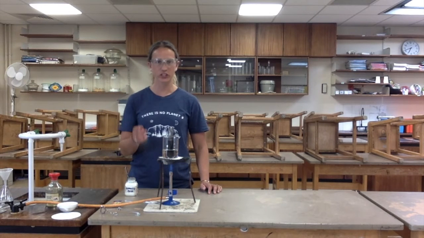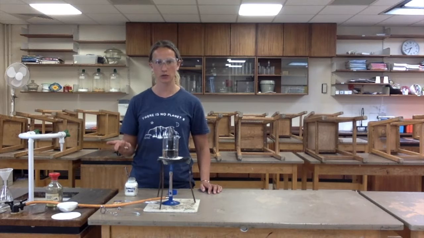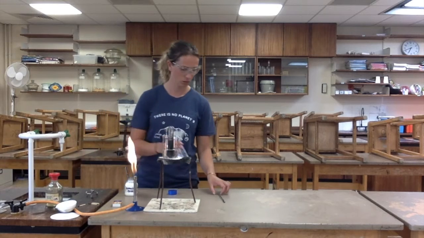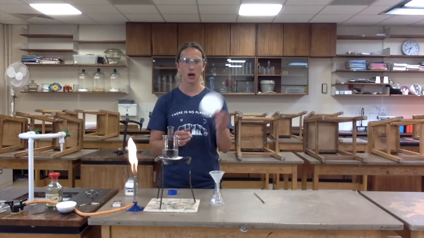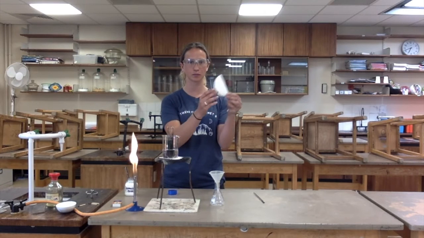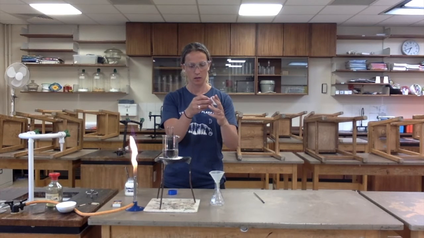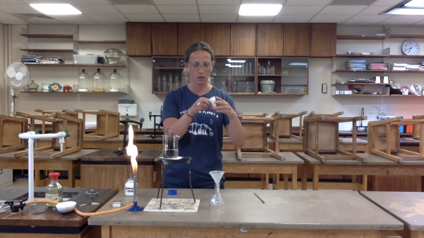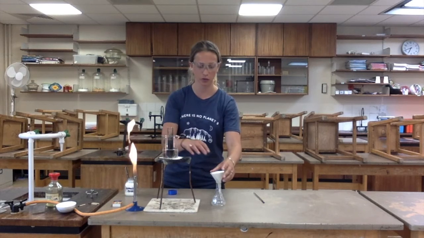I've now reached the point at which I've got an excess of my copper oxide. I'm now going to filter it, and the solution I'll be filtering should be water and our salt, which is copper sulfate. So I now need to set up my filtering apparatus. For that, I'm going to use a circle of filter paper, fold it in half, and then in half again. This will give me a space that I can pour my solution into and allow it to slowly filter through.